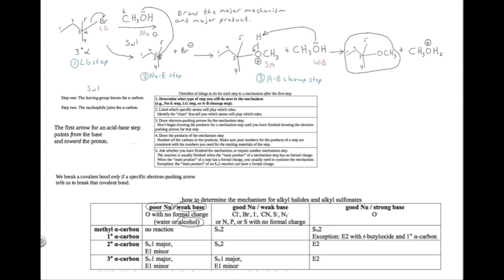We have to change the formal charge at the beginning of this arrow, changing the oxygen from neutral to positive. And we have to change the formal charge at the beginning of this series of arrows, changing this oxygen from neutral to positive. The most common student mistake is forgetting to change the formal charge on the atom at the beginning of the series of arrows. So make sure you get into the habit of always changing that charge.